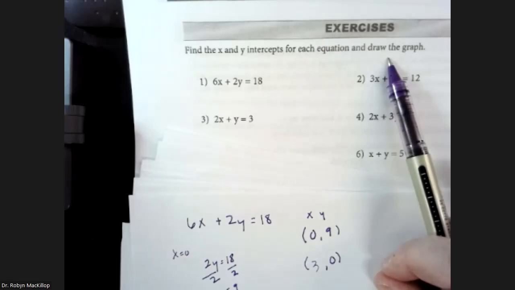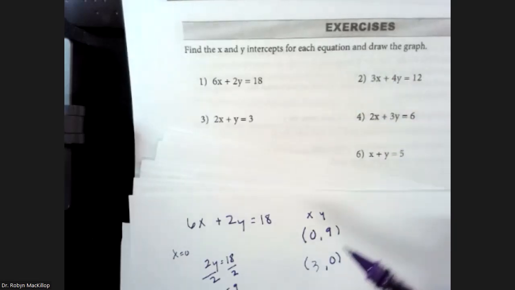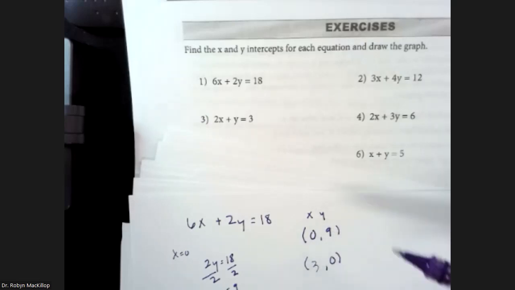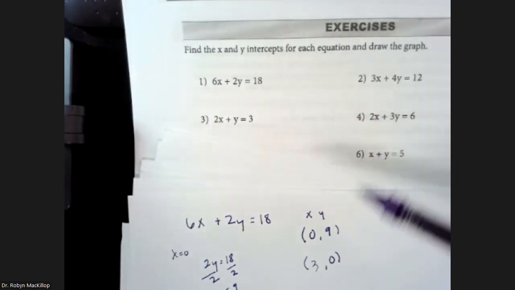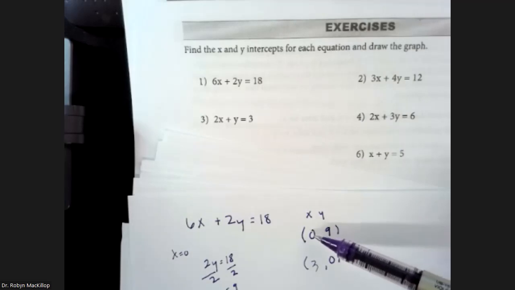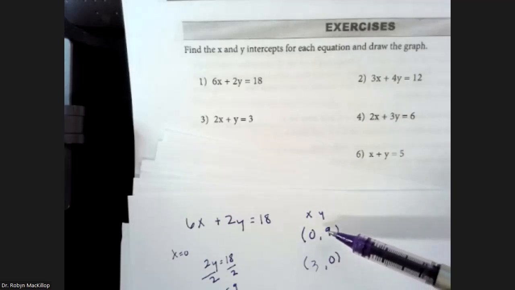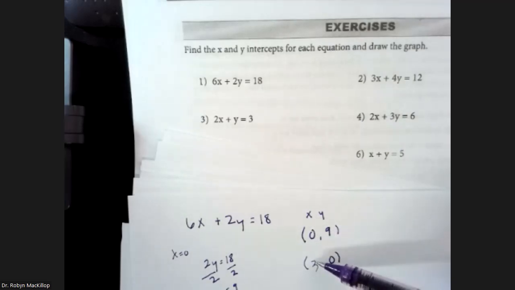And then you're going to solve that equation. And that's going to get you your y. So you'll have two sets of ordered pair for every one of these. And they'll both have 0, and then what you find for y, and then what you find for x and 0. All right, now they do say graph them.